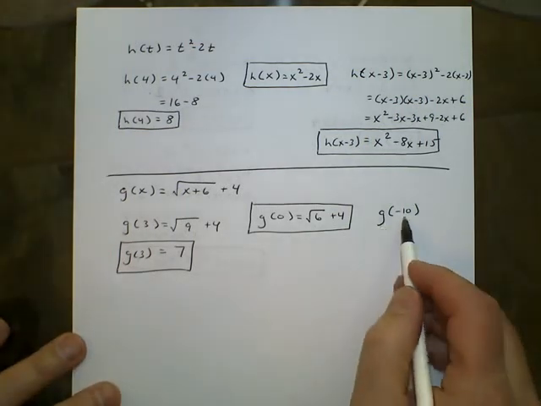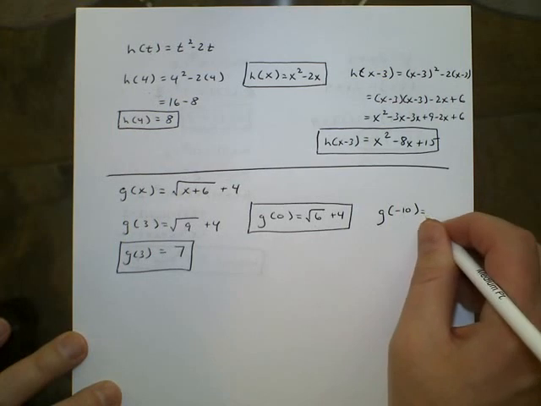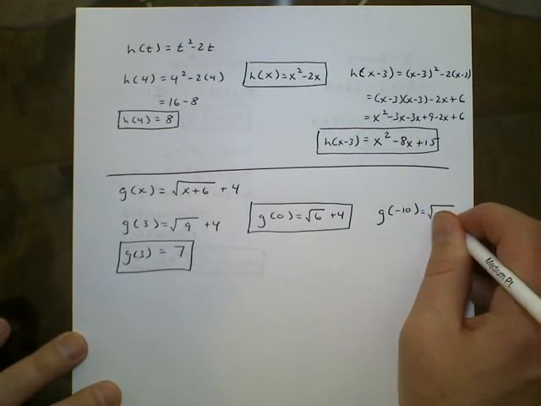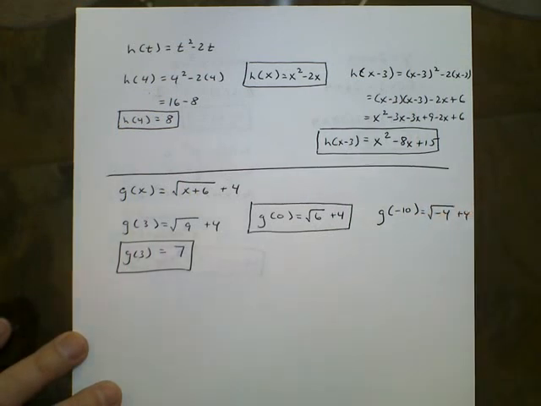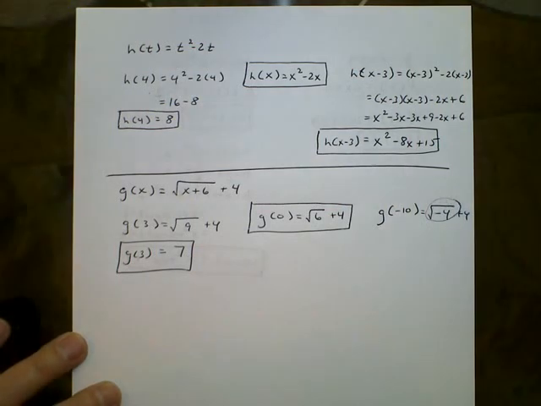Now when we try and do g of negative 10, we get the square root of negative 10 plus 6, so that's the square root of negative 4 plus 4. This is an imaginary number. So when we're talking about functions, we're not going to deal with imaginary numbers.